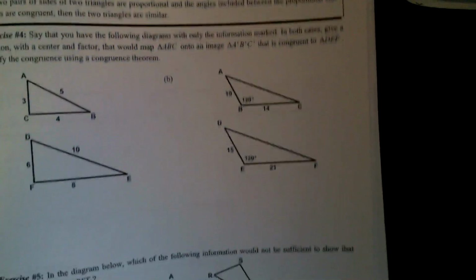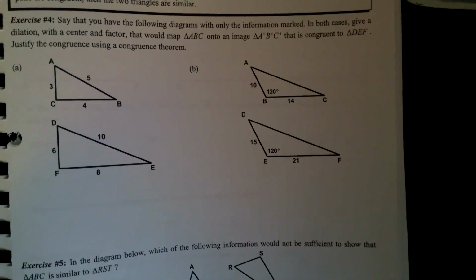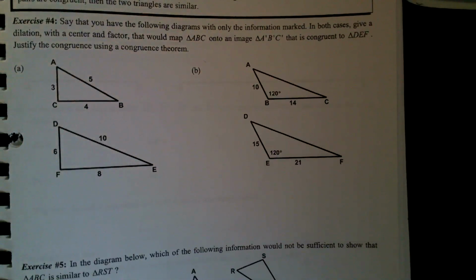Okay. So let's take a look at the next page and let's take a look at exercise 4. Okay, so say we have the following diagrams with only the information marked. In both cases, give a dilation with a center and factor that would map triangle ABC onto A prime, B prime, C prime that is congruent to triangle DEF. Now justify the congruence using a congruence theorem. All right.